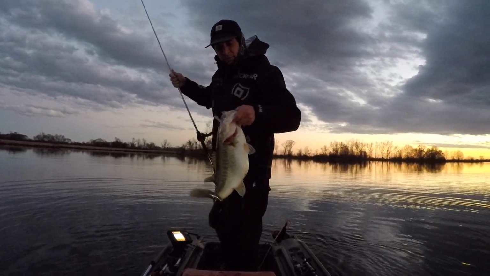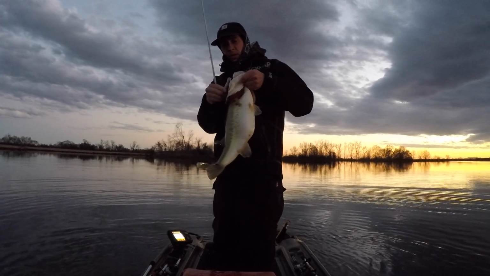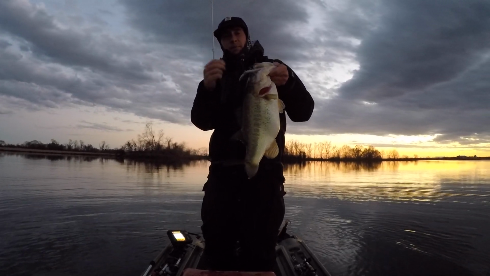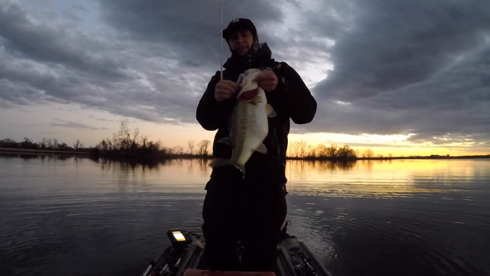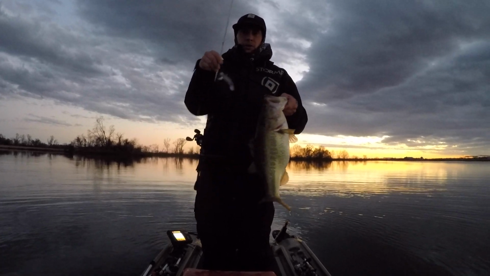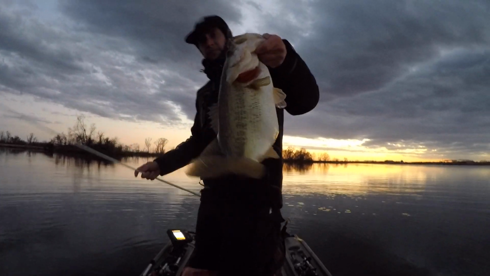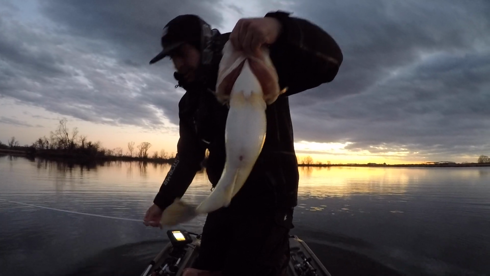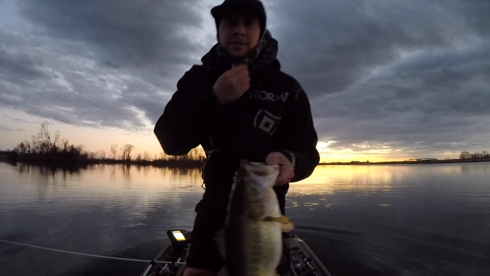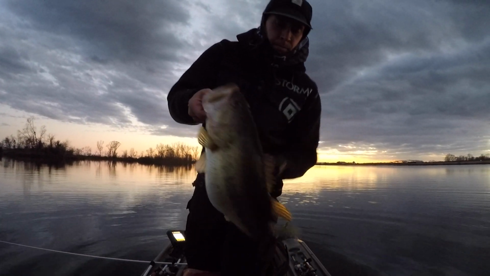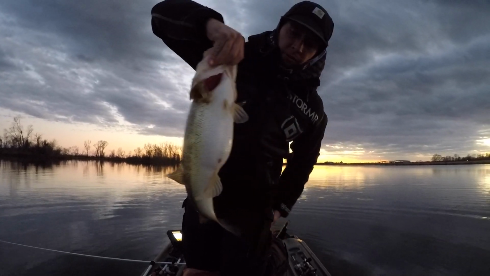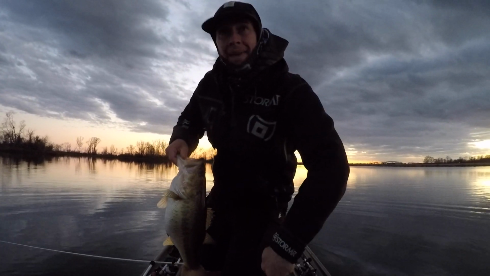Guys, look at that fish. Wow, we caught him on the outside of his mouth. That's why he fought so hard. The underspin again. Guys, look at that fish. A giant. I don't even know if you can see me anymore, but this is another giant. This is probably over 5 pounds, on the main lake point.